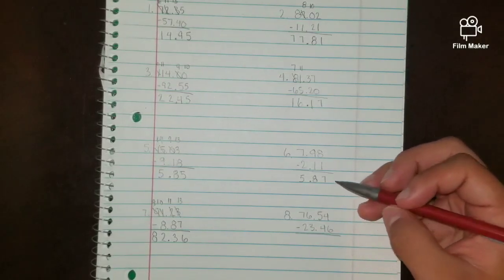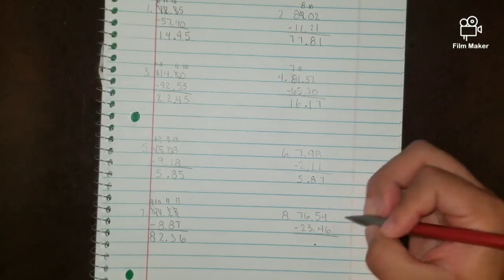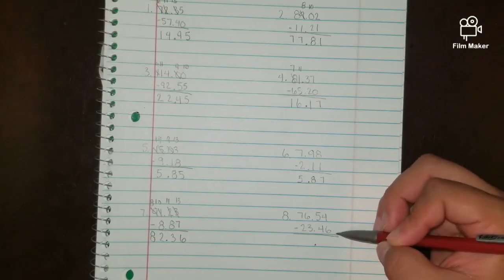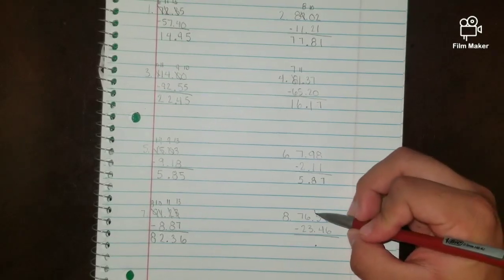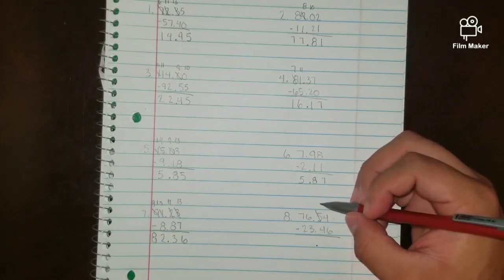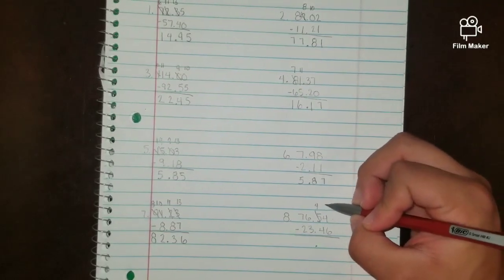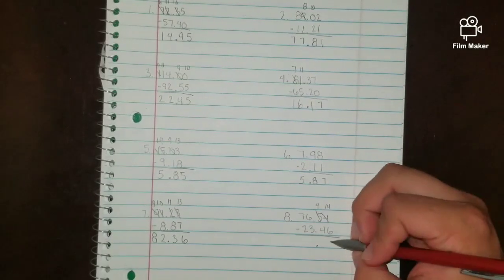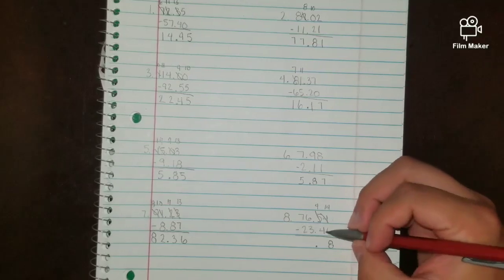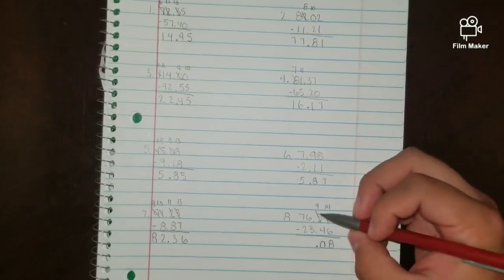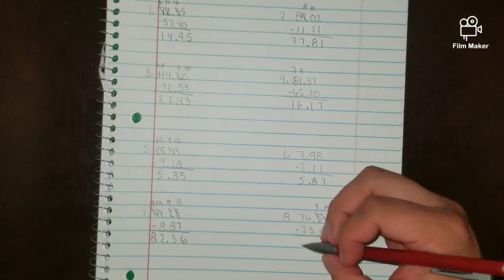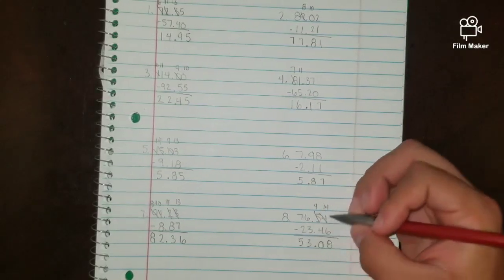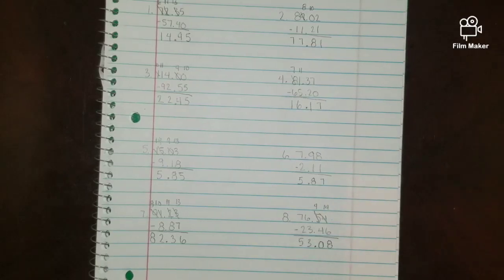And for our last example today, we have 76.54 minus 23.46. So we start by dropping our decimal, and now we subtract. 4 minus 6 we cannot solve because you can't take away 6 from 4, so we borrow from the 5, and we make that a 4 and this a 14. So 14 minus 6 gives us 8. 4 minus 4 gives us 0. 6 minus 3 gives us 3. And 7 minus 2 gives us 5, for a final answer of 53.08.